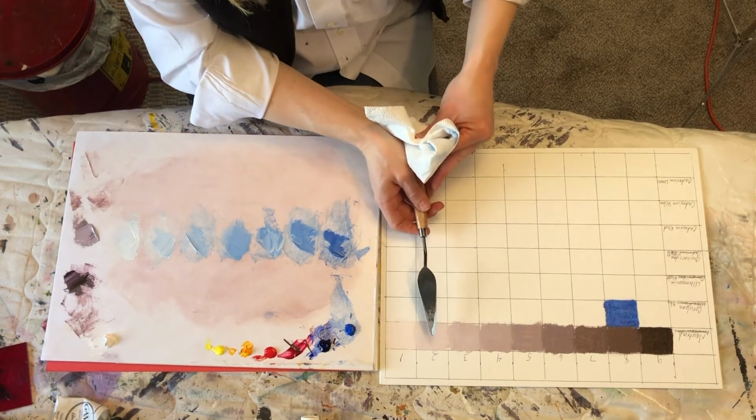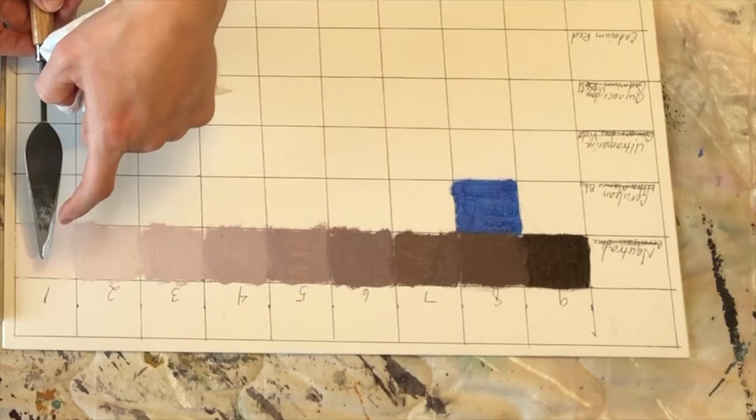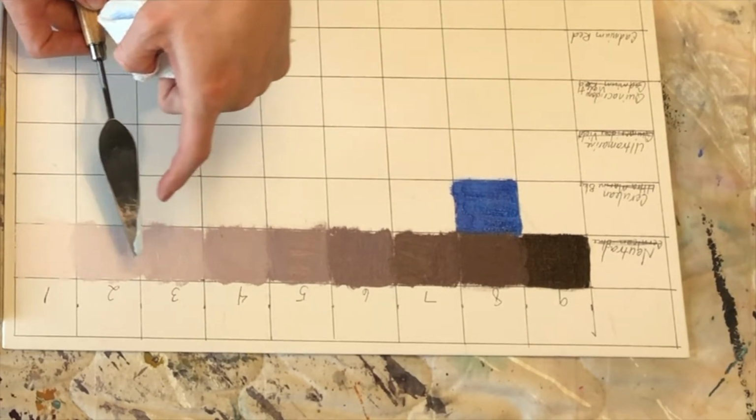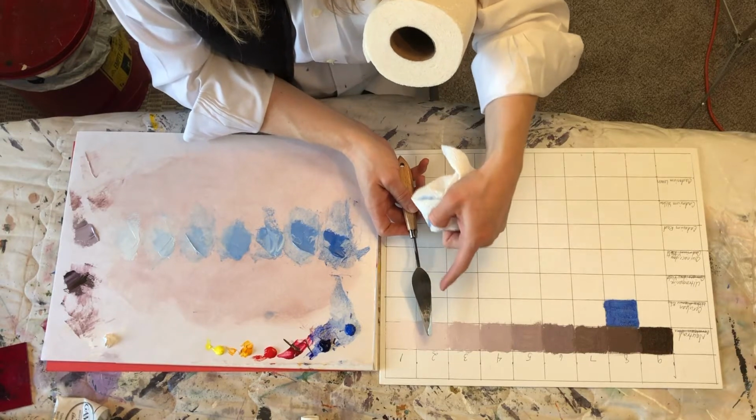So I'm holding it up here. I'm saying, is it darker than this? Good, it should be, because it should be number 2. Is it lighter than this? Good, it should be, because it should be number 2. So now I know that the 2 is accurate.